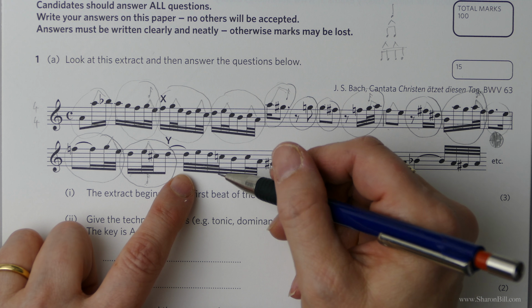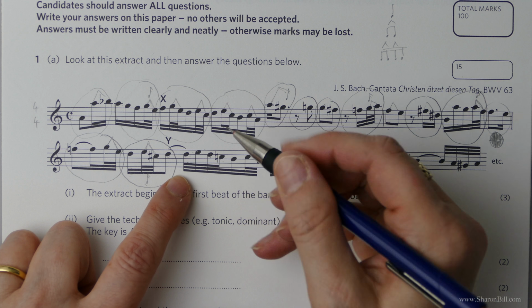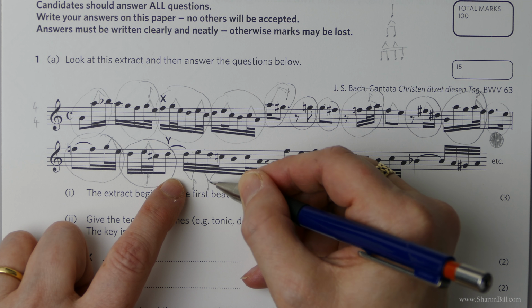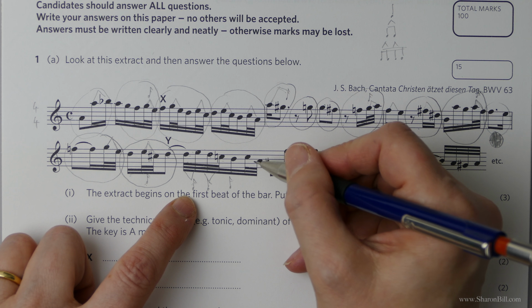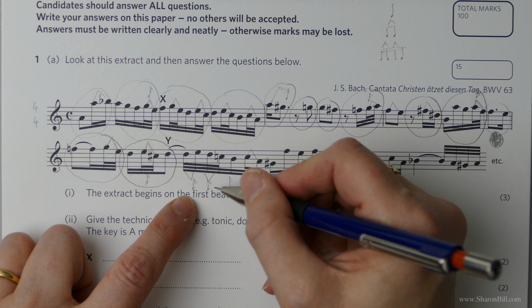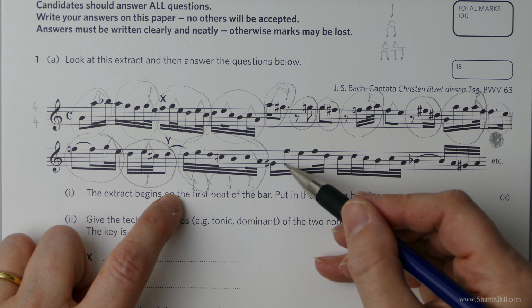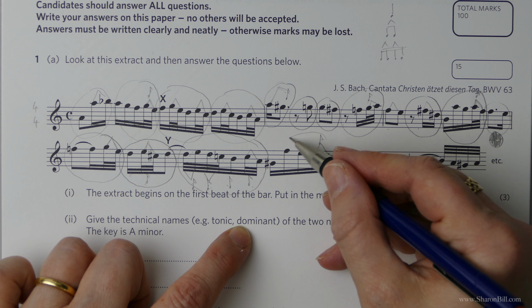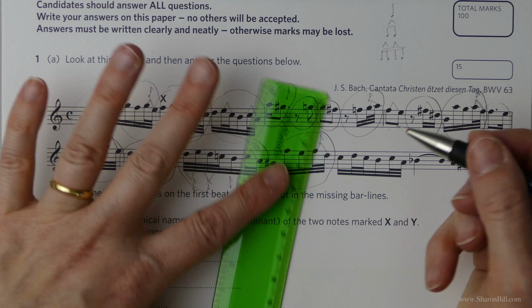Now here we have 4 demi-semis, 4 32nd notes, which give us the equivalent of 2 semiquavers, 2/4 of a beat. There's a quarter, and then these two give us another quarter, so there's 1, 2, 3, 4 quarters, which make us a whole. That's 3 beats, so 1, 2, 3/4 of a beat, and then these two give us our remaining quarter. 2 demi-semis make a semiquaver, quarter of a beat, so there's another beat. 1, 2, 3, 4, bar line.